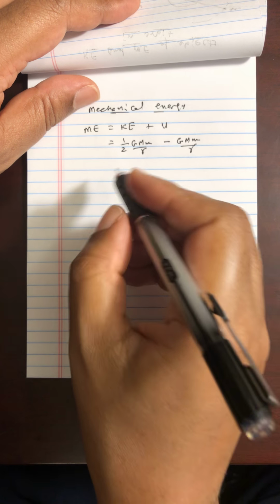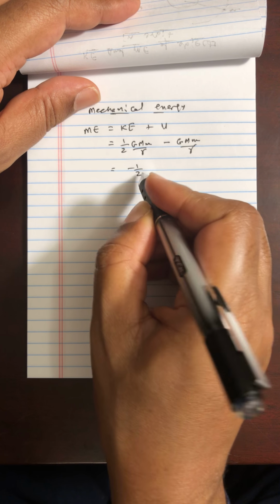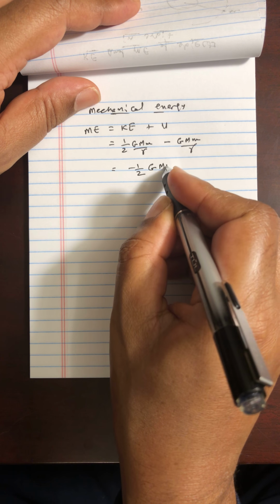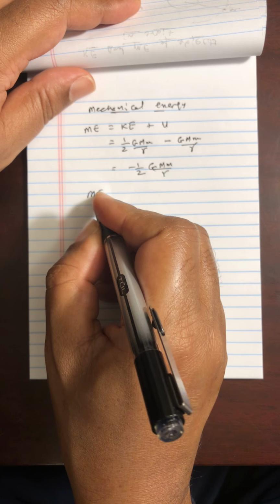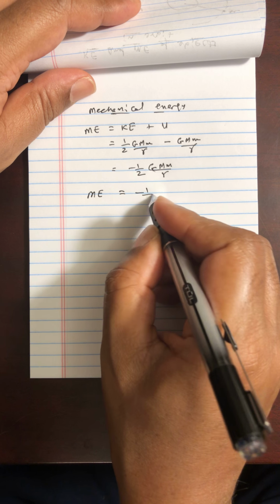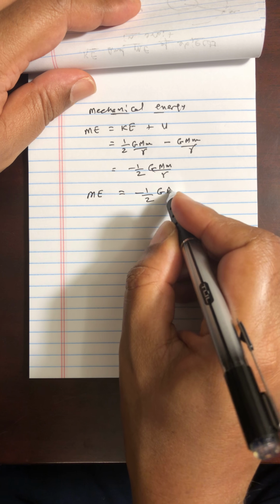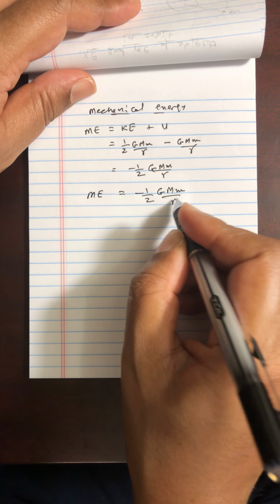So this is equal to negative half G, the product of the masses, divided by the distance. That's the formula for mechanical energy: negative half GMm divided by the distance.